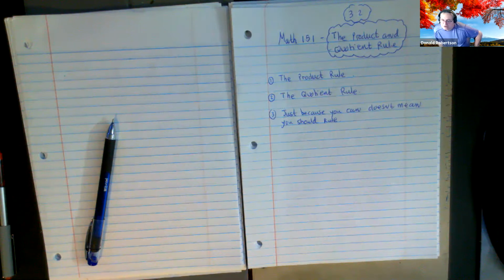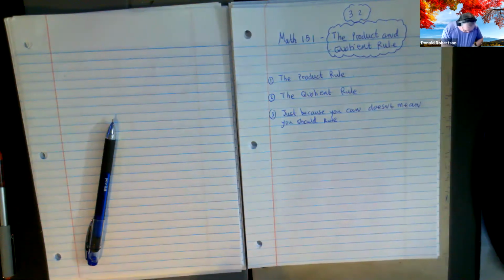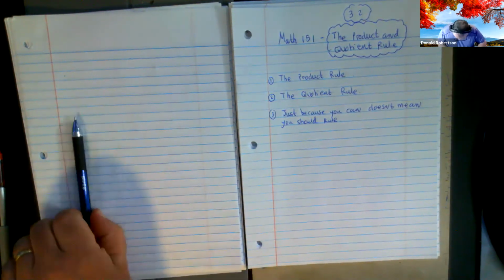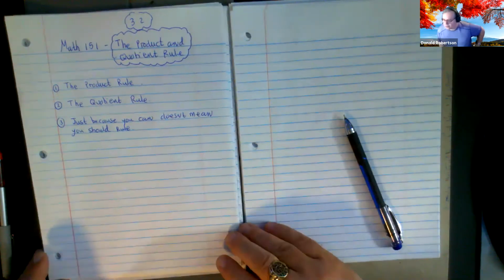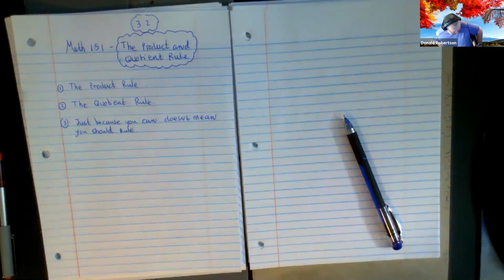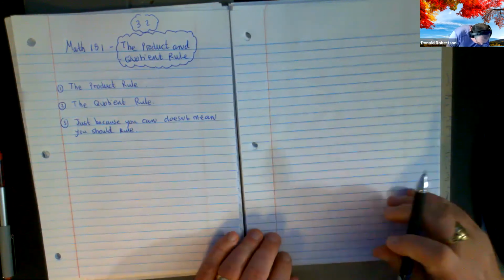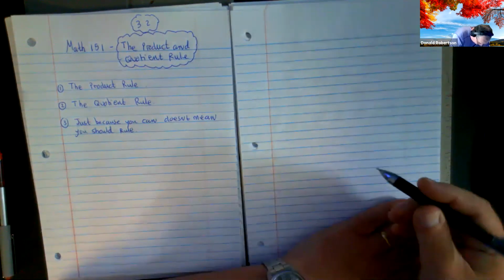And what that means is that you're going to get some questions where you could use the product rule, but actually there'd be less work if you did some algebra first and then just differentiated in the usual old-fashioned way. So just to show you that that can and does happen, I've put that third rule in. There is no law that says you must use the product rule or you must use the quotient rule. In certain circumstances, it's the only way you can do it. I understand that, but it doesn't mean that you have to do it all the time. So let's look at the first one called the product rule.